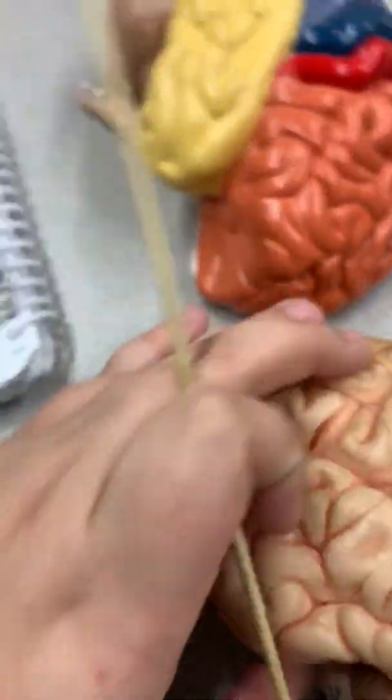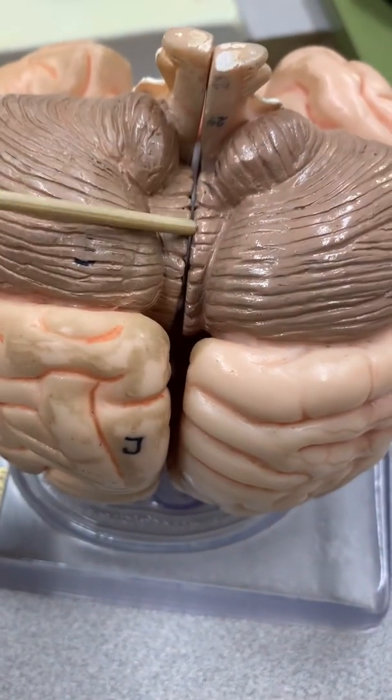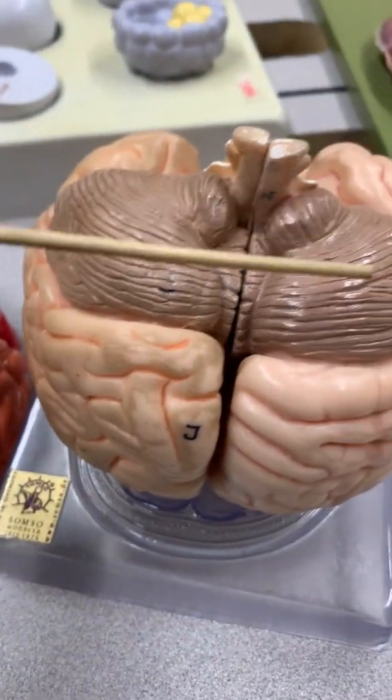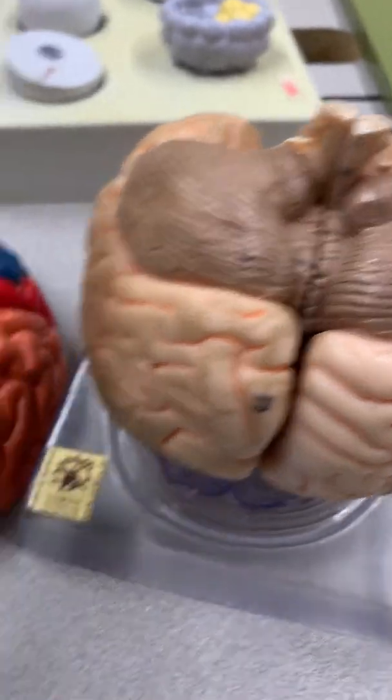The vermis, I'm gonna put this one together. The vermis is the worm-like structure that you get from the cerebellum. The vermis.